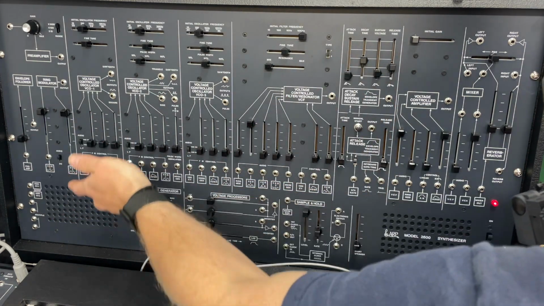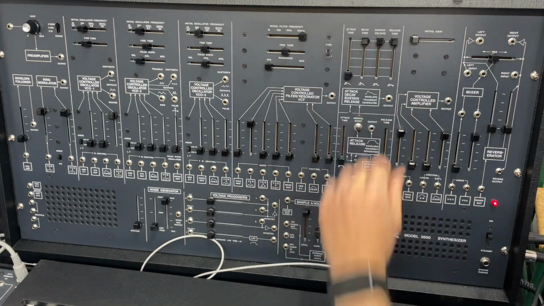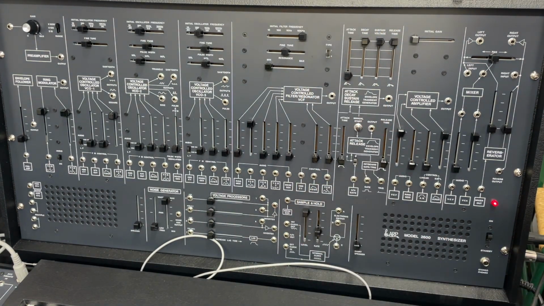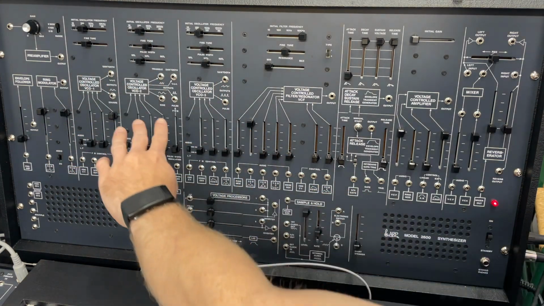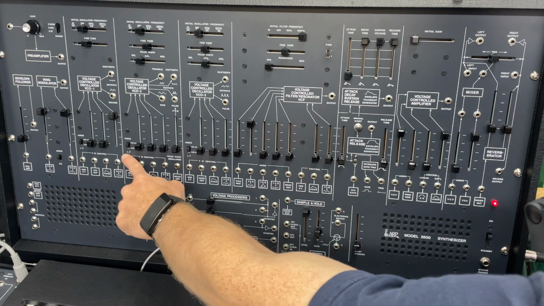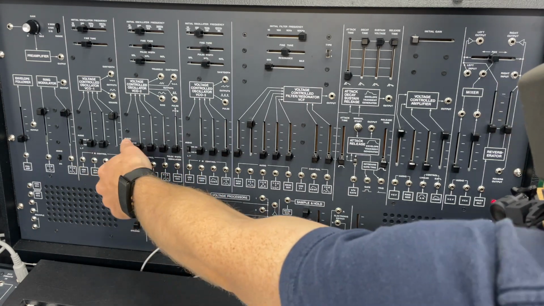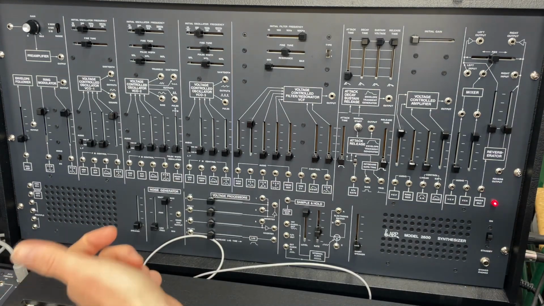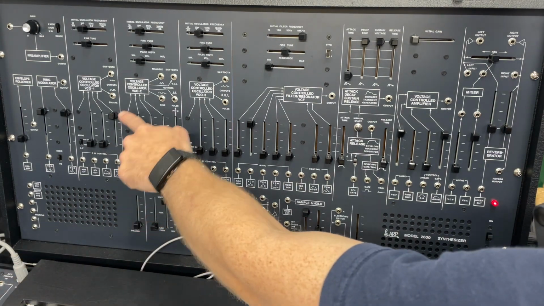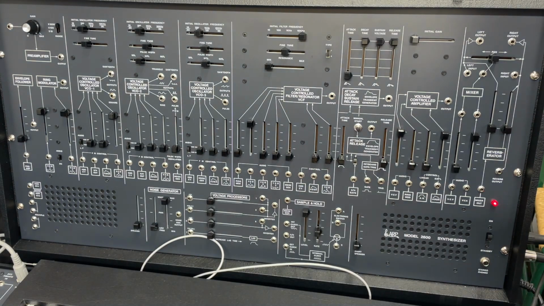Okay, we can take VCO2. Let's put these back up. The tuning of VCO2 matters, and the state. So you'll notice each oscillator has a keyboard on or low frequency switch. If I take oscillator 2 into low frequency, now you can see we're sending the sine wave into oscillator 1.